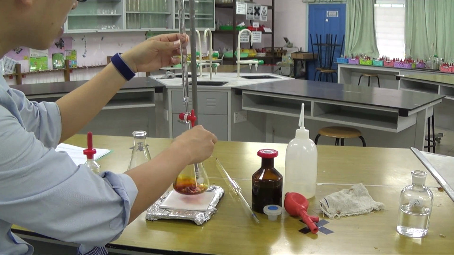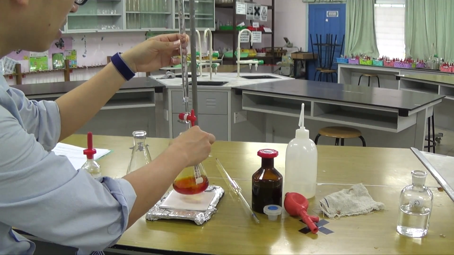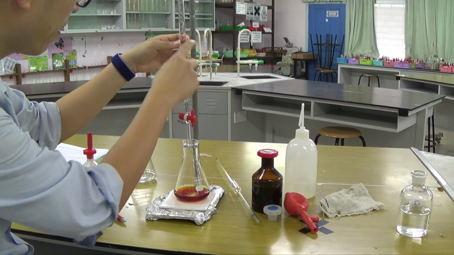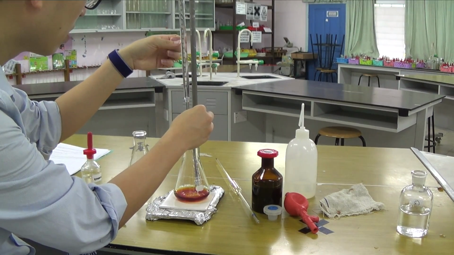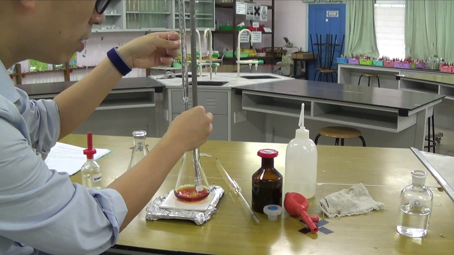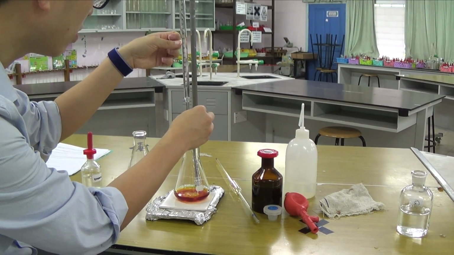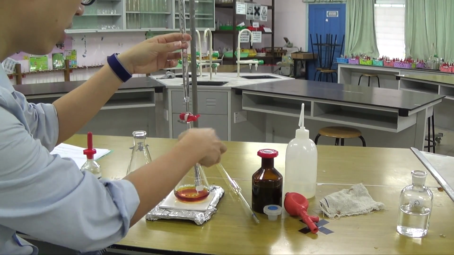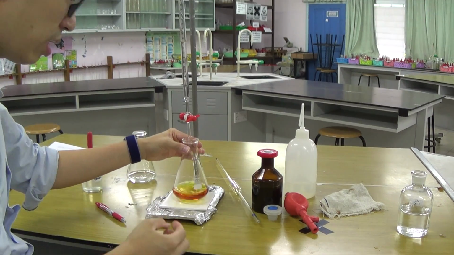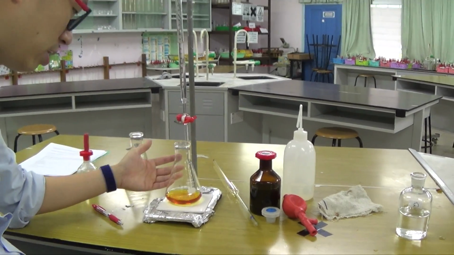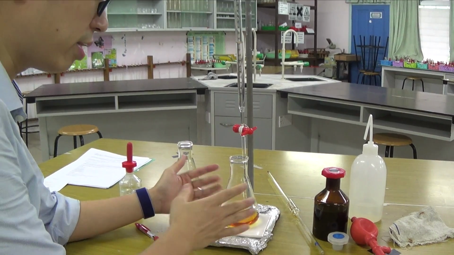Rough titre means in excess. So I'll just keep on adding until it's pretty close to the end point. Then I'll do it drop by drop. That's the purpose. The purpose of doing a rough titration is so that I know roughly where to stop. As you can see, it is still kind of yellow with browns. So there's still iodine left in there.